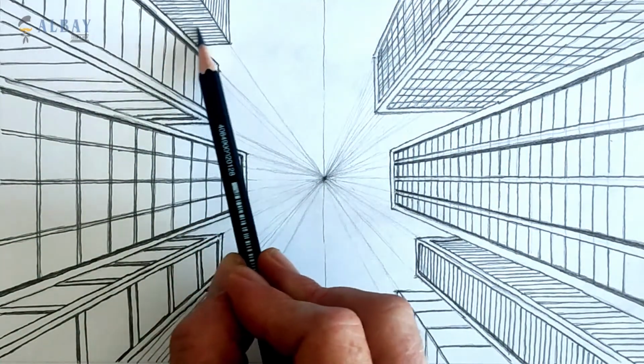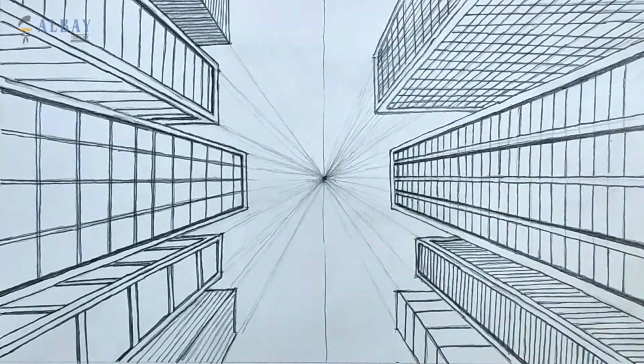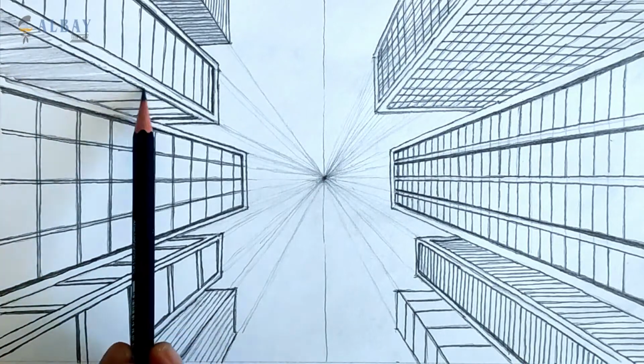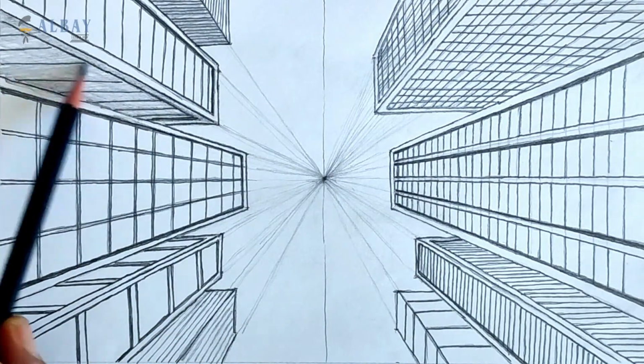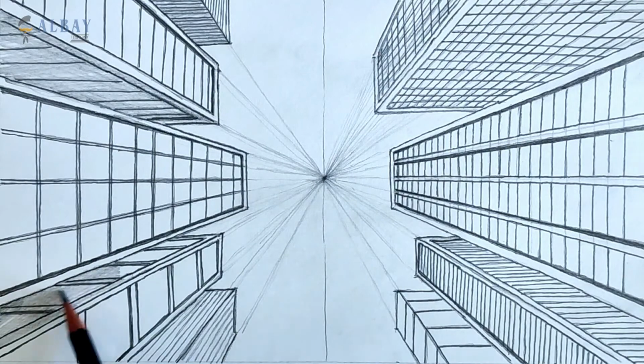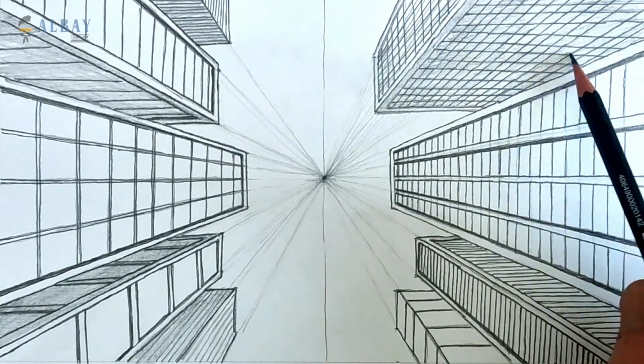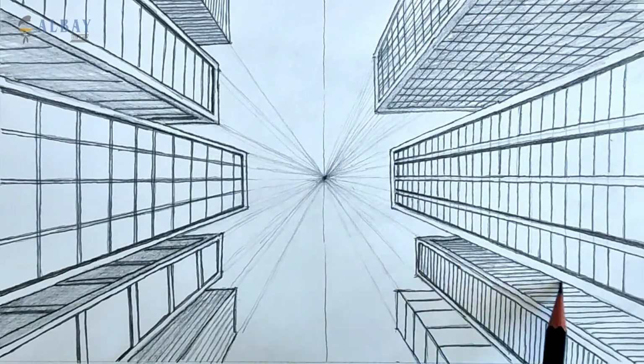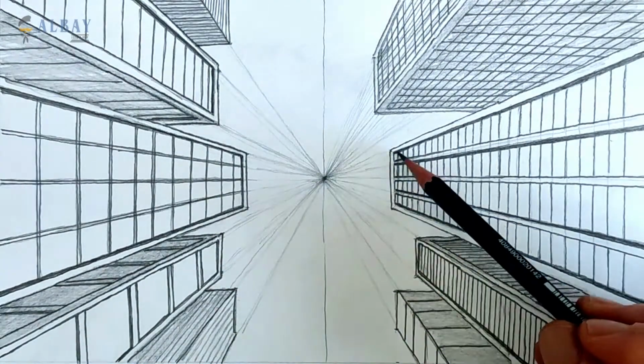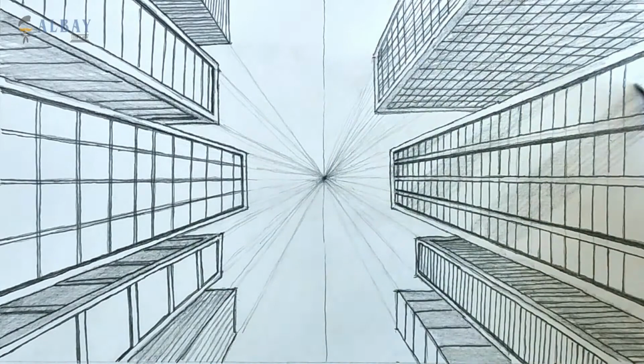Okay, so far I've done what I needed to do with perspective. Now I just need to add detail, light and shadow to make the drawing look more realistic. But since this video is about perspective, I won't be going into detail about light and shadow. Light and shadow is a whole different topic that has its own rules and tips. So I'm just going to show you quickly to give you an idea about light and shadow.